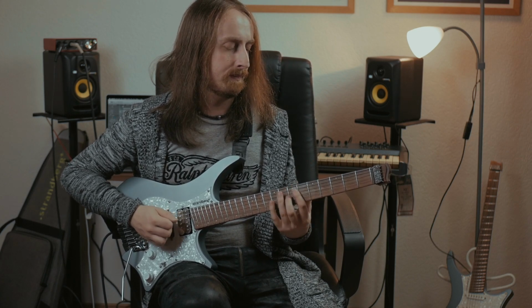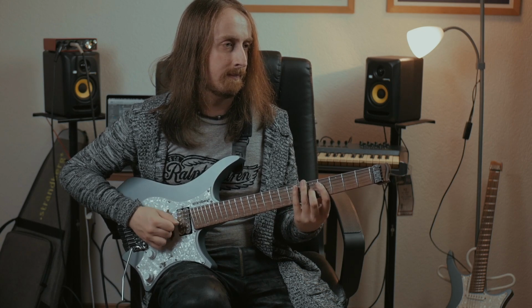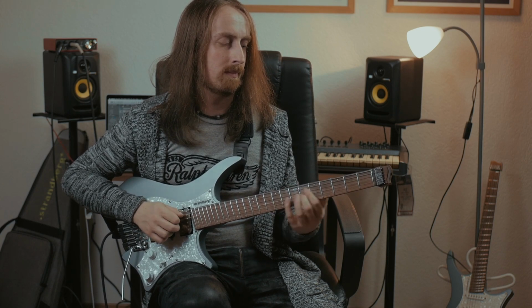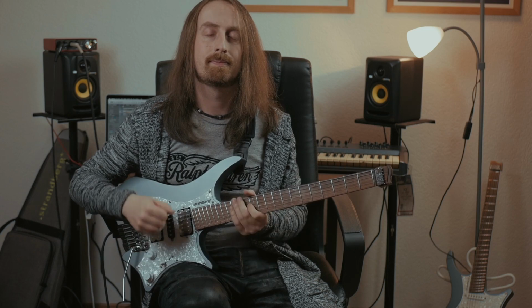Now, I should be able to comp a blues for you guys without there being any root notes there, and hopefully you will hear the changes. So let's just give that a quick go. So hopefully you can hear all that there, and it's all to do with these thirds and sevenths.